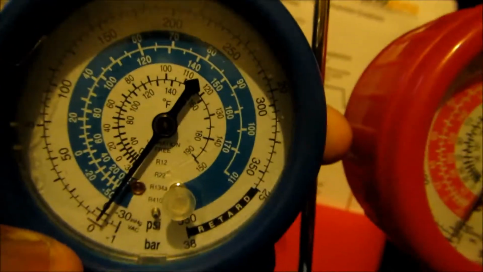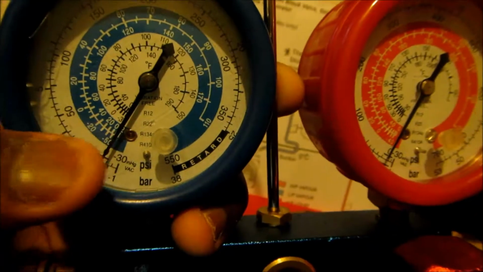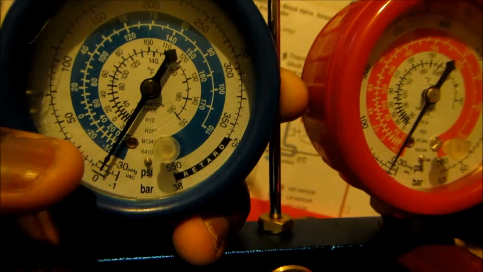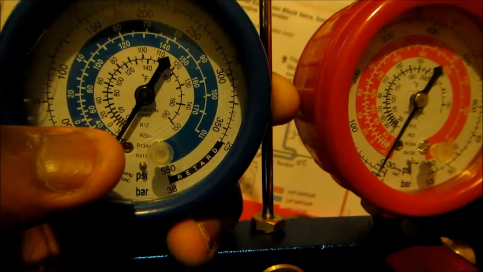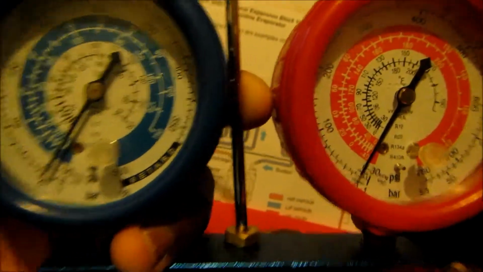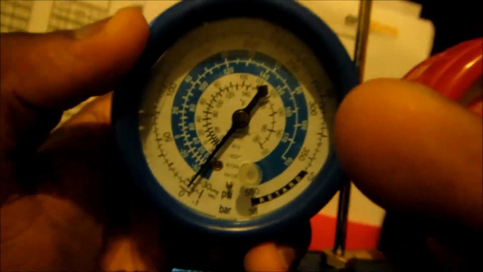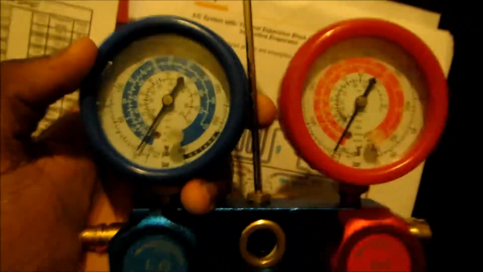This is just a PT chart. It shows you the corresponding boiling temperatures to the PSIs. So if it's at 30 psi, it will show you how much temperature it is on the inside, how much it's boiling at. Same with this side, but this is the high side. This shows you what's going on in the condenser, this shows you what's going on in the evaporator. So that is basically what these gauges do. They tell you the pressures so you can have an understanding of the temperatures.